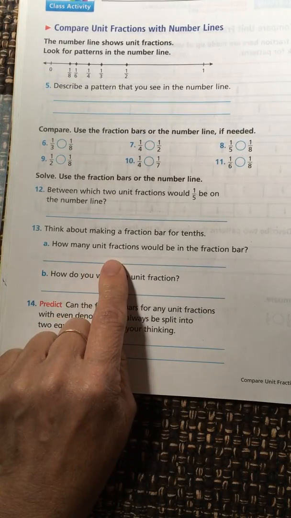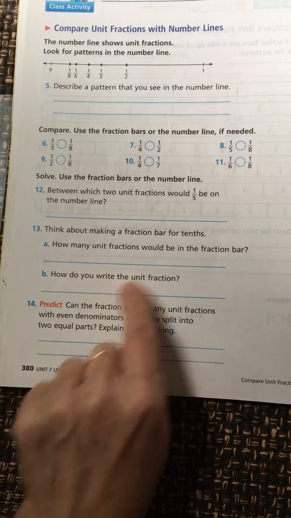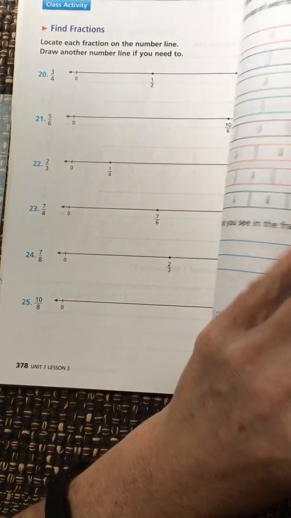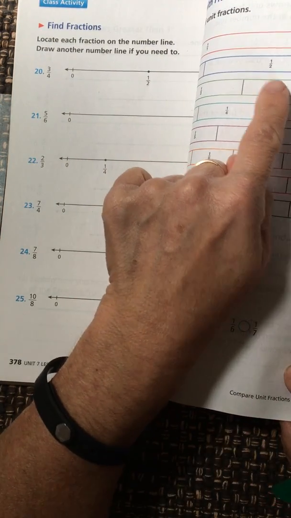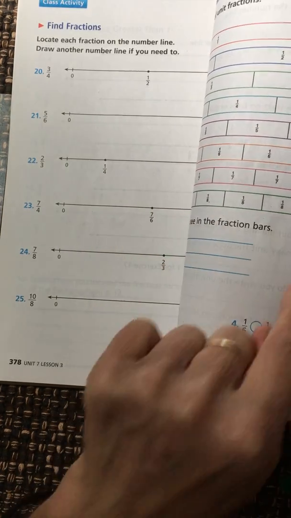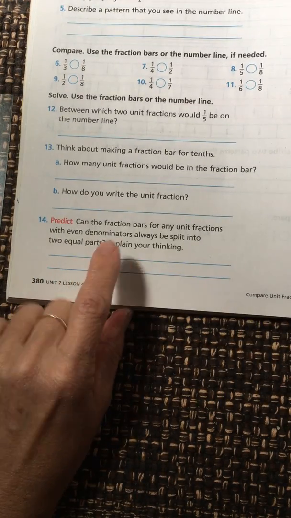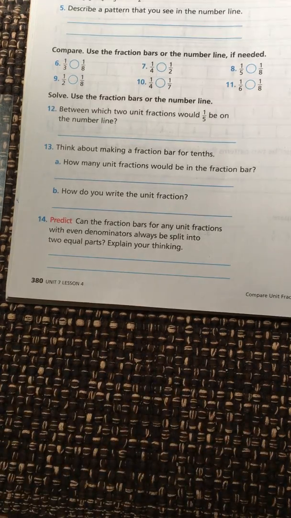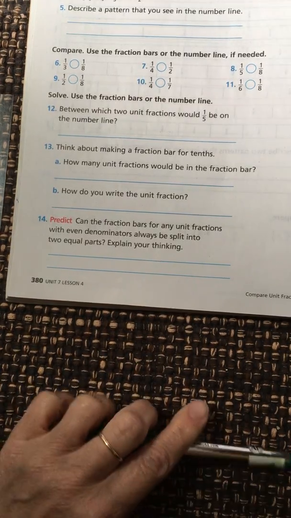Would there be 1 piece, 2 pieces? How do you write the unit fraction for tenths? If you're not sure, look back at how you write the unit fraction for halves, thirds, fourths, fifths, 6s, 7s, 8s. What would tenths unit fraction look like? I want you to write your prediction for number 14. That is math lesson part 1 for April 8th.